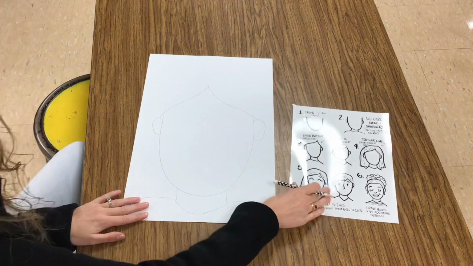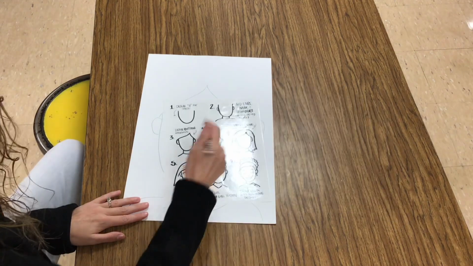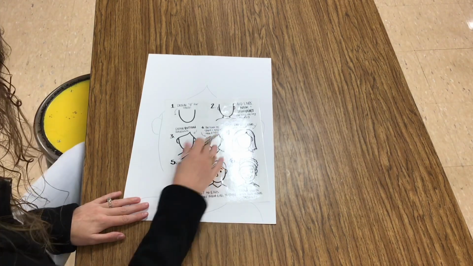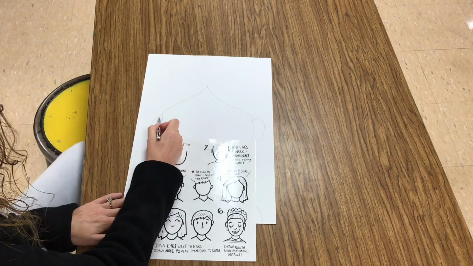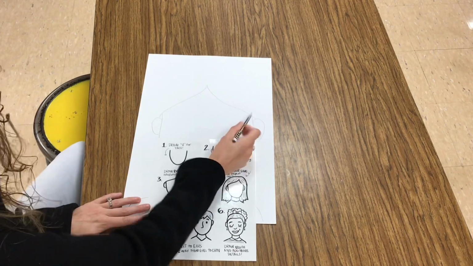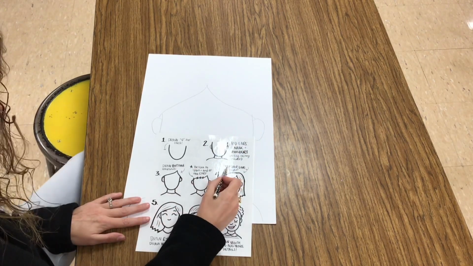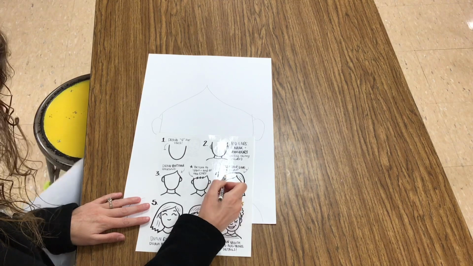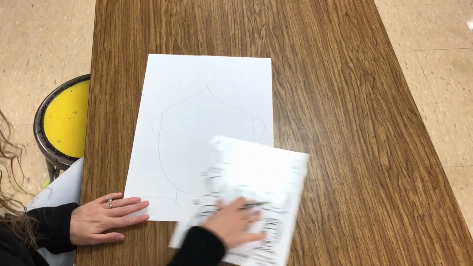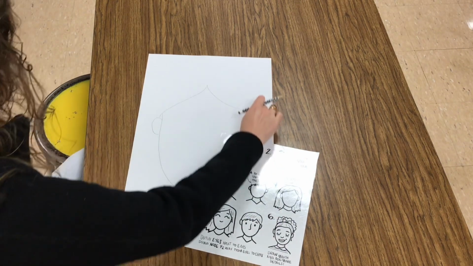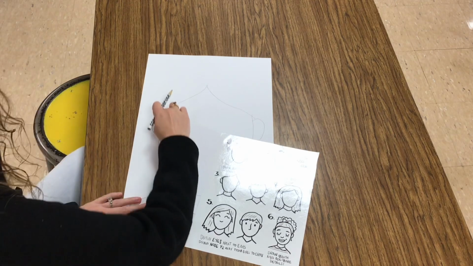All right, next it says, be sure to start and end at the ears. So I'm going to double check. Start at the ears, end at the ears. Okay, top hairline. Draw a shape for the top of your hair. So this is what's going to go above your head. This is the top of your head. It's going to go up here.